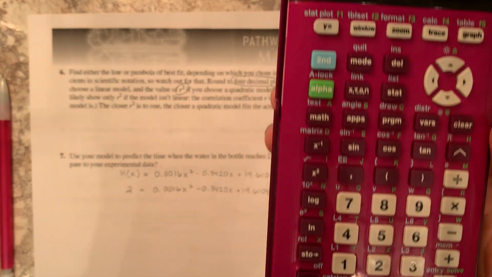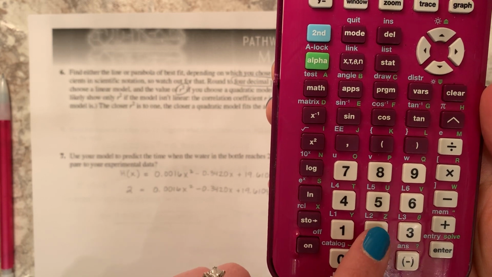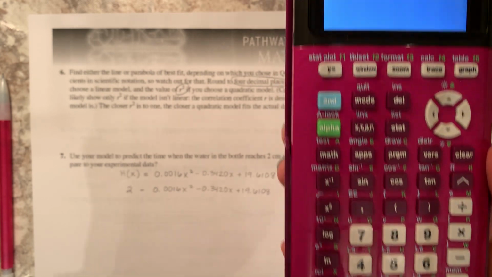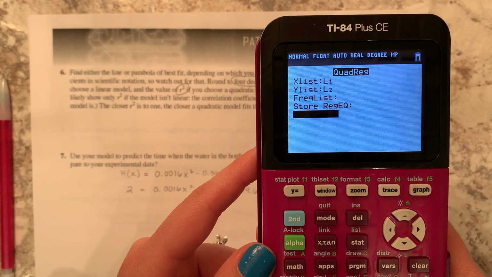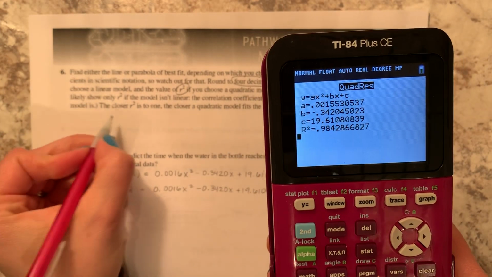If they don't, you can change them by using second and then 1 or second and 2 to change it to L1 or L2. Go down to calculate, press enter, and it gives us a quadratic equation.